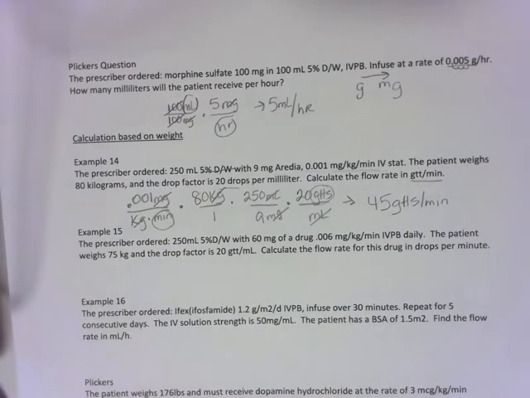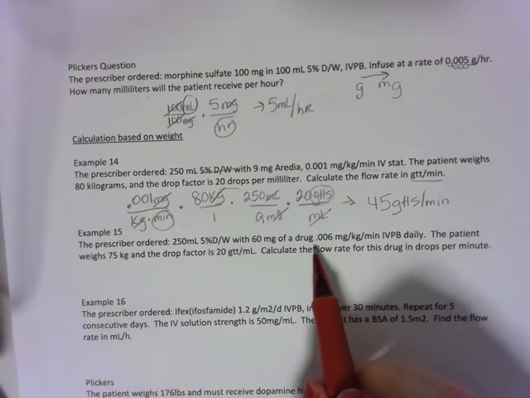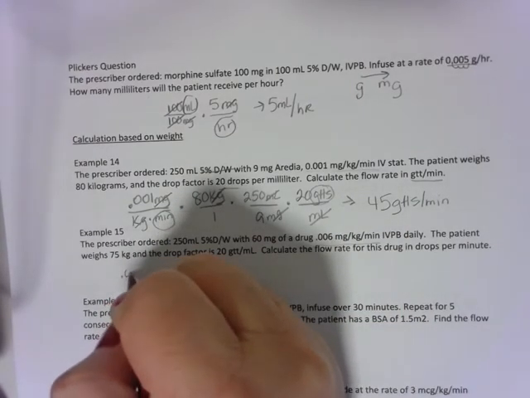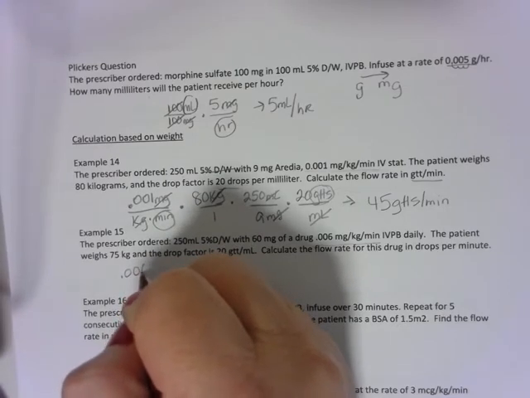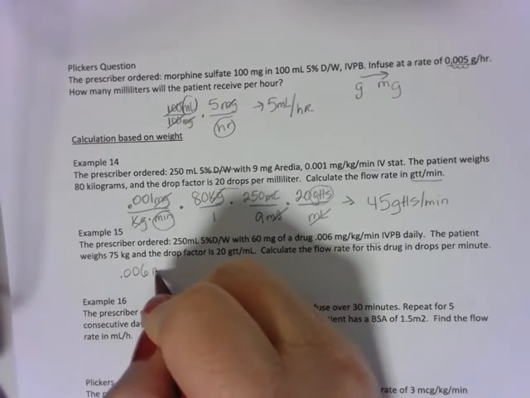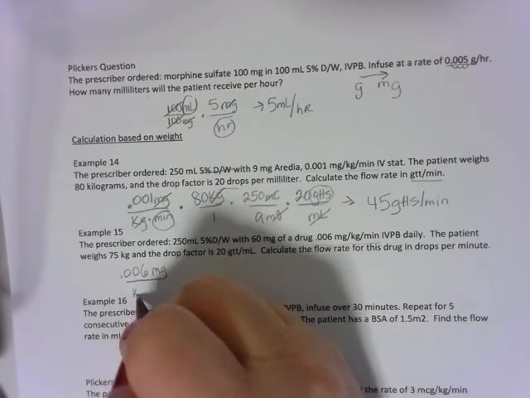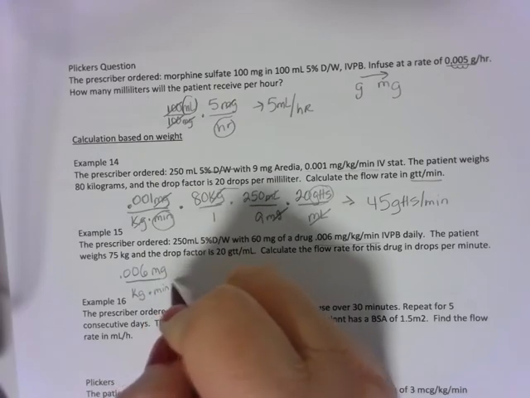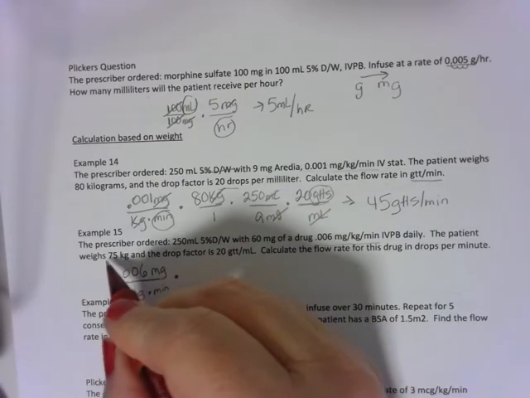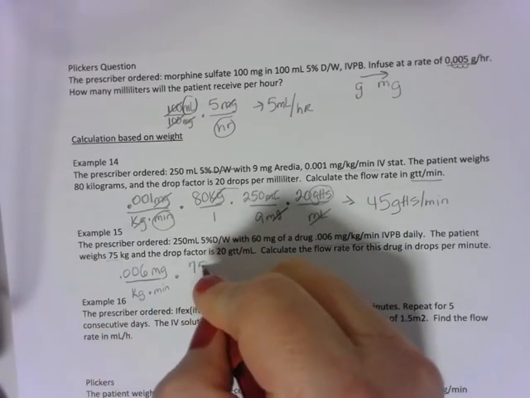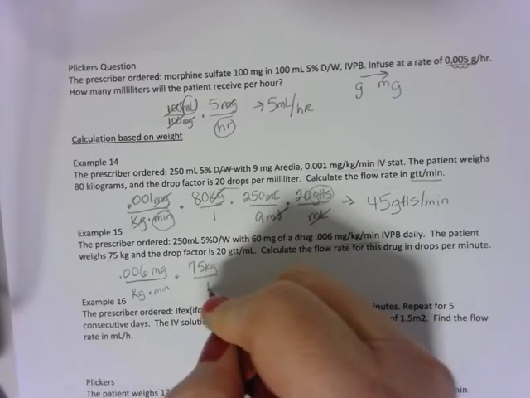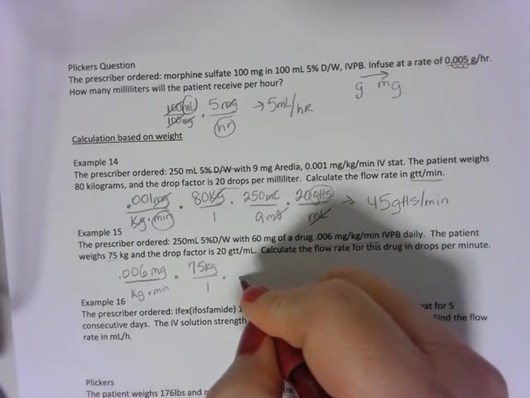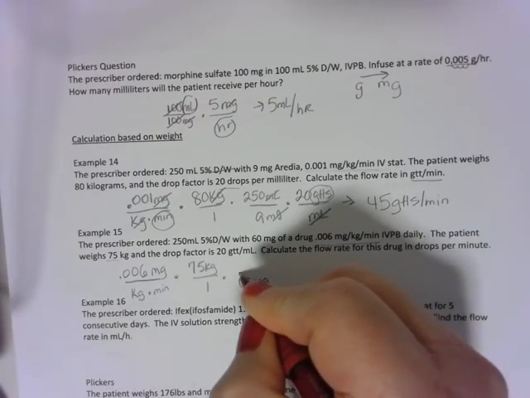Okay, so now I see this in my problem, so I know that's what I'm going to start with. Milligrams, kilograms times minutes. Then I go with my patient's weight, which is 75 kilograms over 1. And then I do my strength, which is 60 milligrams. My milligrams goes in the denominator, so I can cancel.